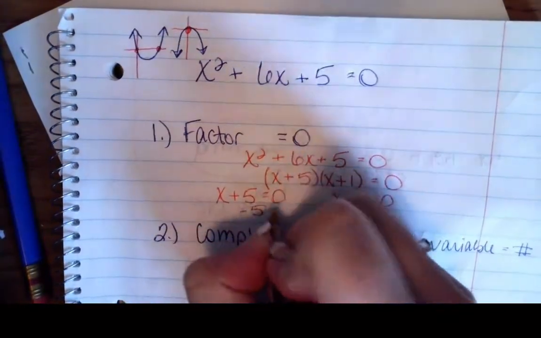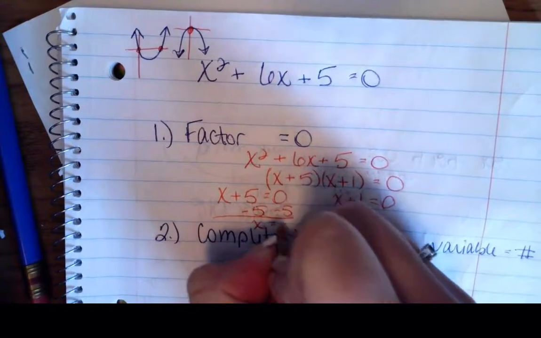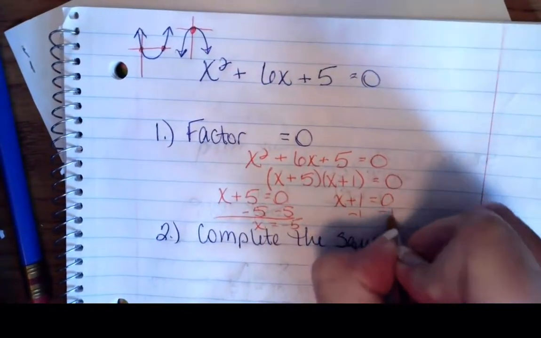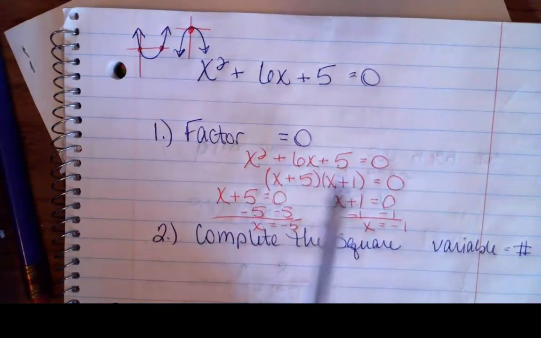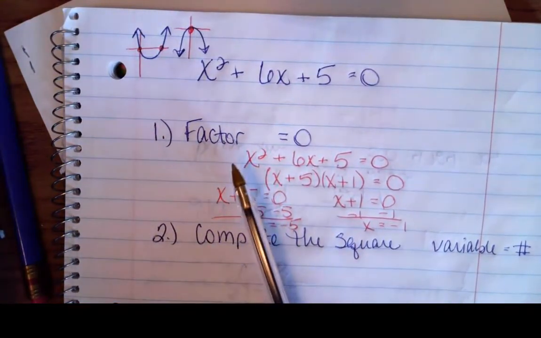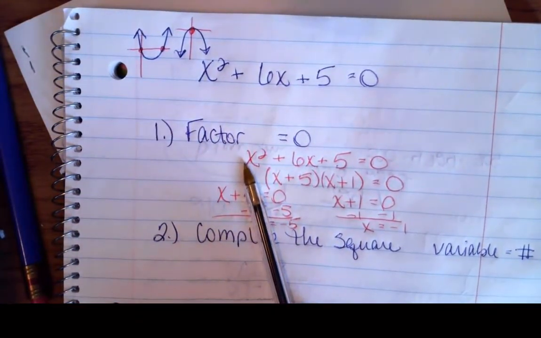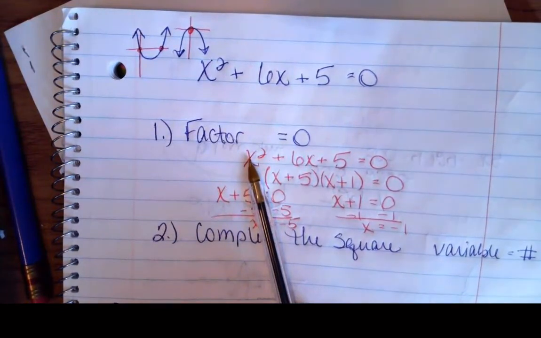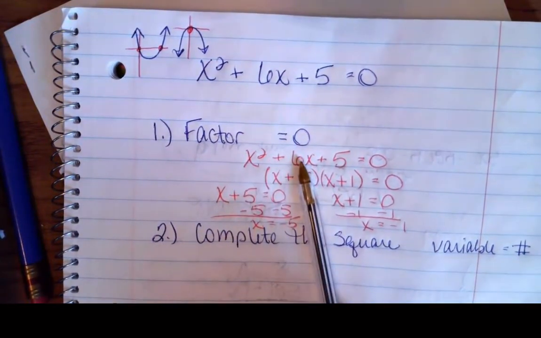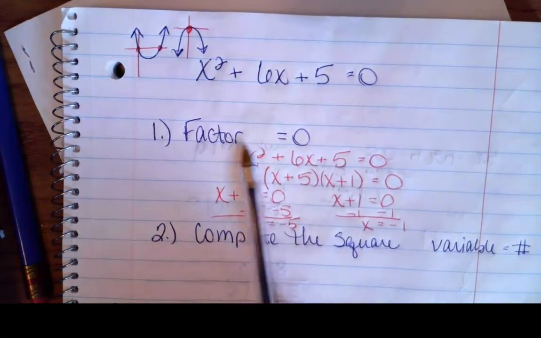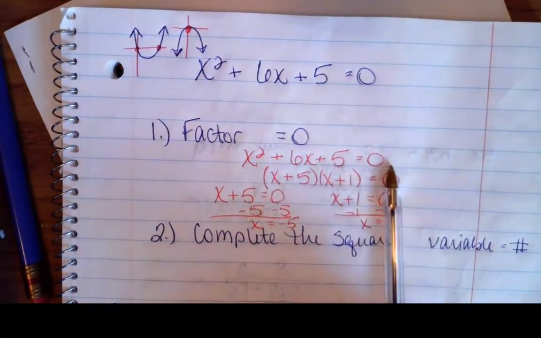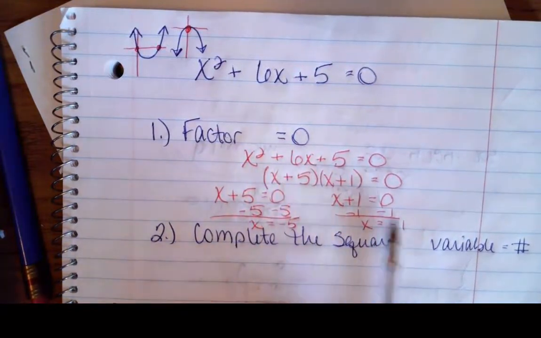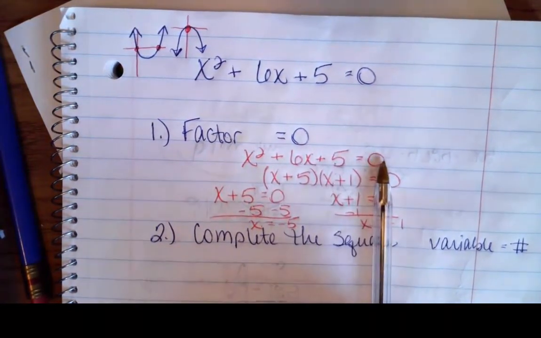And now I'm going to subtract 5. So I find out that x is negative 5. Or I subtract 1 and x is negative 1. So here's what you found out. First of all, come back up here for a second. If I substitute in for this, okay, negative 1 squared is 1. 6 times negative 1 is negative 6 plus 5. So what does that give me? 1 minus 6 plus 5 is 0. You found a value for x that will make this thing spit out a 0.